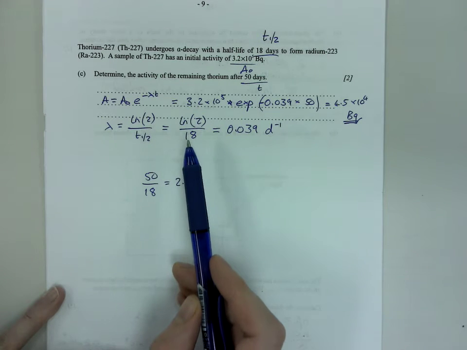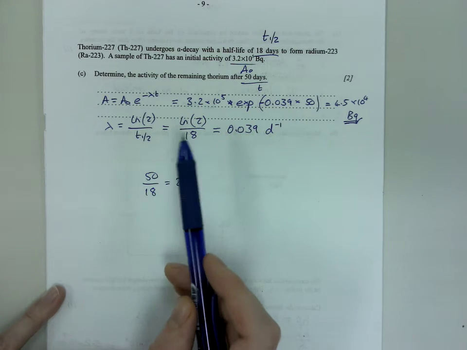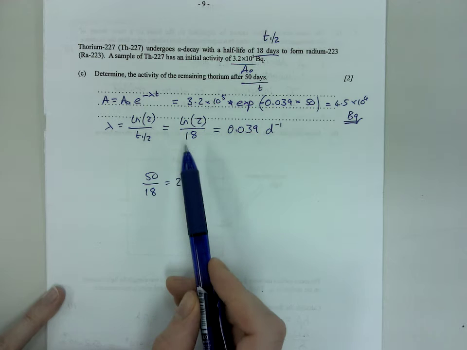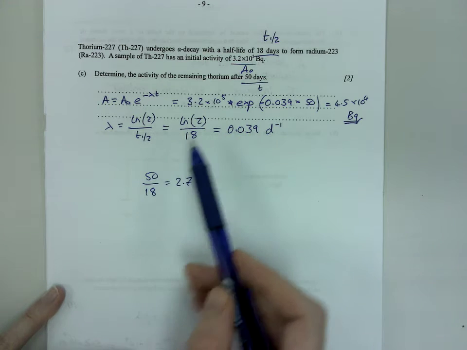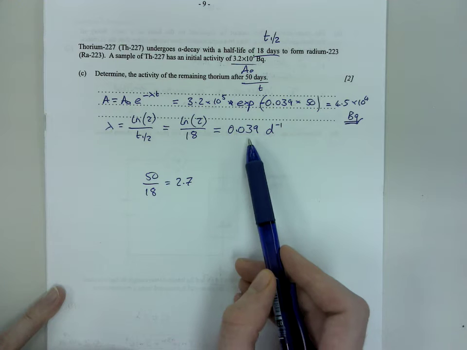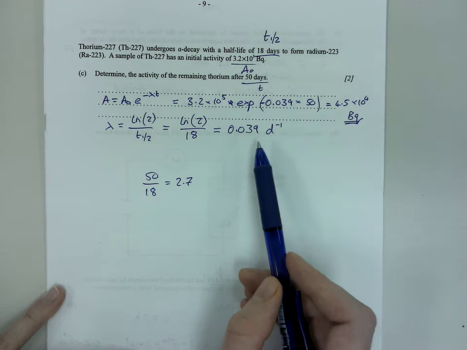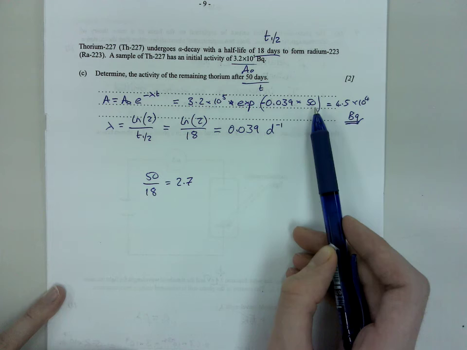I'm deliberately going to leave it in days here, but you can convert it to seconds. The only problem with converting it to seconds is that you'll need to do that for both. If you're doing it for both, there's no point in doing it at all. So we do ln2 over 18 to get a decay constant of 0.039 per day, if that makes sense as a unit. Plug that into the equation above.